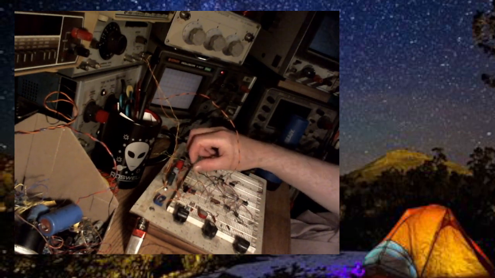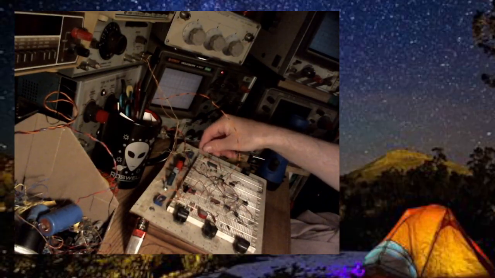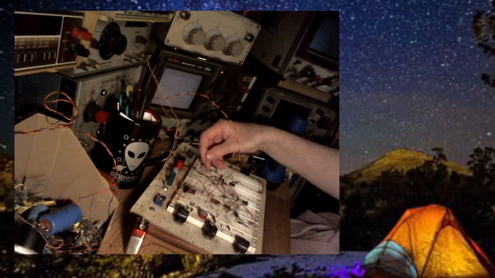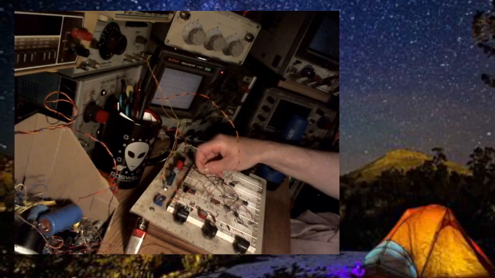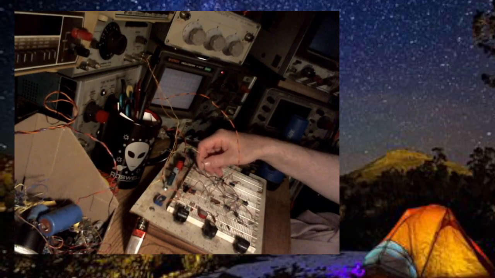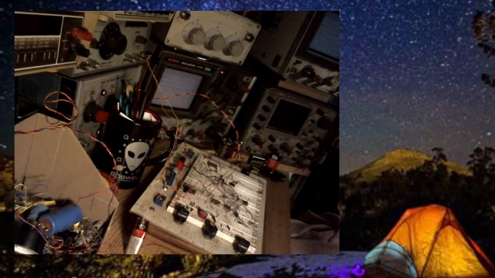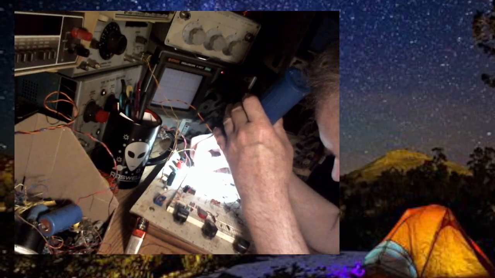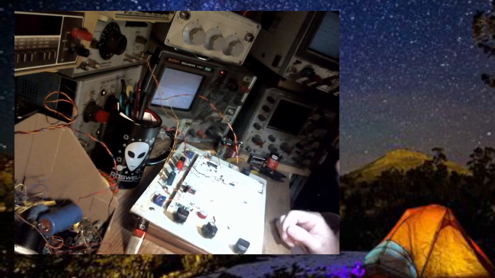The other one, which is the ground, is around this cap here, ain't it? Let's try.